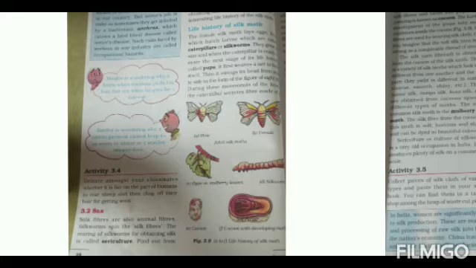Before we discuss the process of obtaining silk, it is necessary to know the interesting life history of the silk moth. Life history of the silk moth. The female silk moth lays eggs, from which hatch larvae, which are called caterpillars or silkworms. They grow in size.